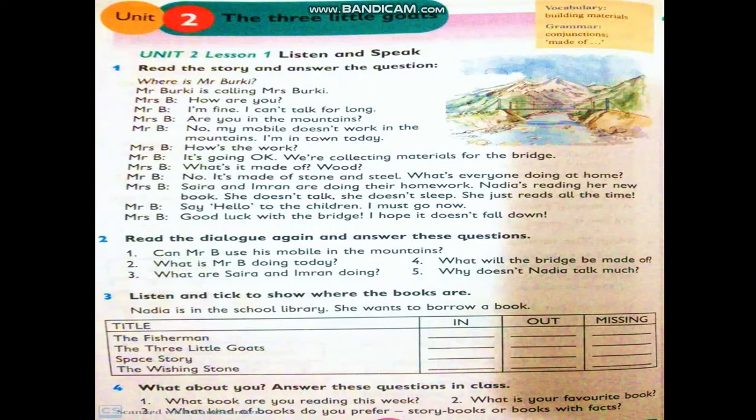Mrs. Berkey, what's it made of? Wood? No, it's made of stone and steel. Underline the word stone and steel. S-T-O-N-E, stone. S-T-E-E-L, steel. What's everyone doing at home? Mrs. Berkey, Sarah and Imran are doing their homework. Nadia is reading her new book. She doesn't talk. She doesn't sleep. She just reads all the time.